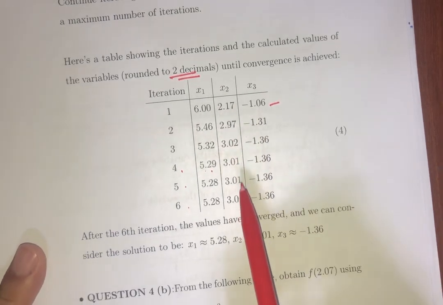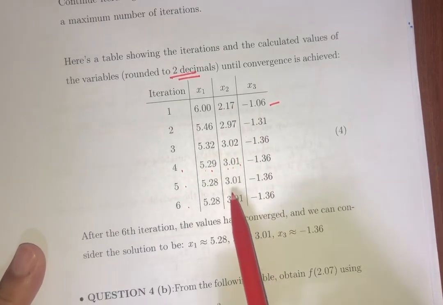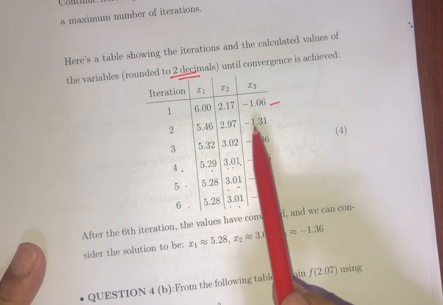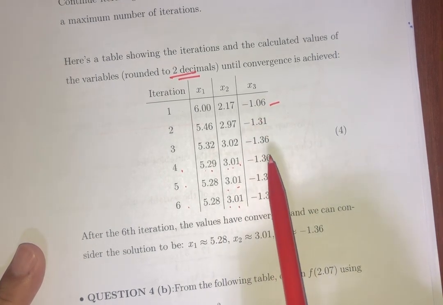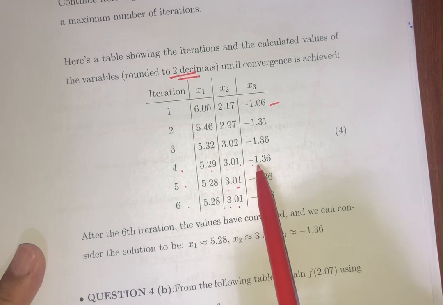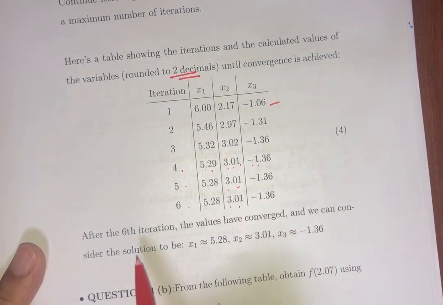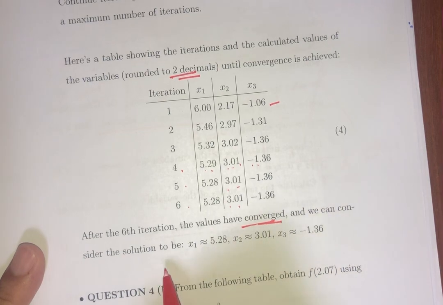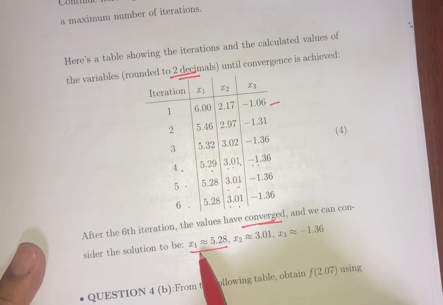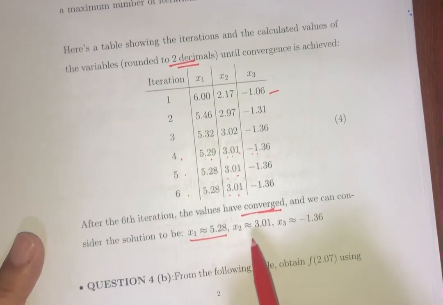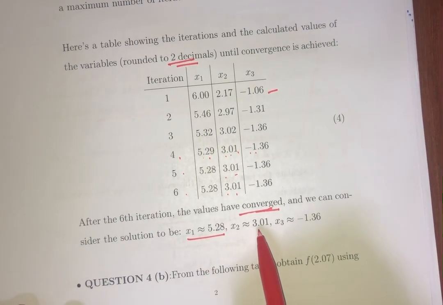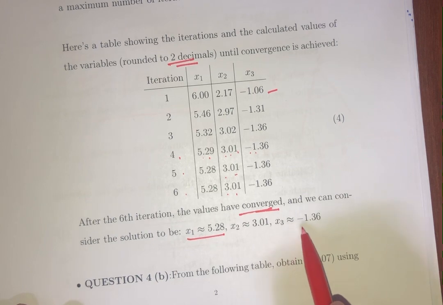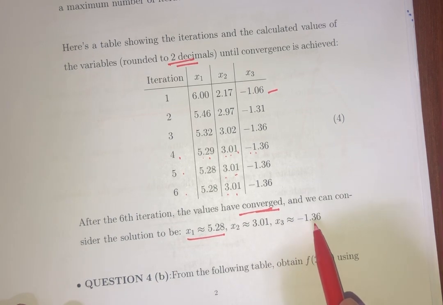Similarly, x2 comes as 3.01, 3.01, 3.01, and the last value x3 also repeats itself at minus 1.36. So after the 6th iteration the values have converged. The solution is approximately x1 equal to 5.28, x2 approximately 3.01 and x3 approximately minus 1.36.